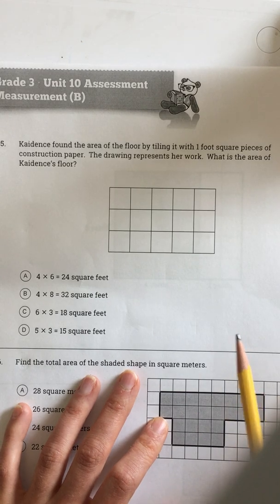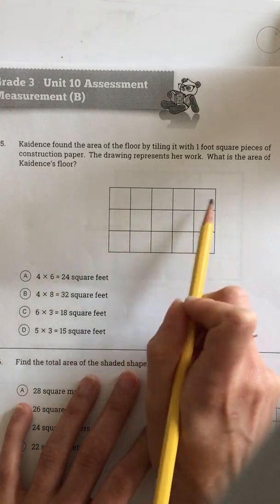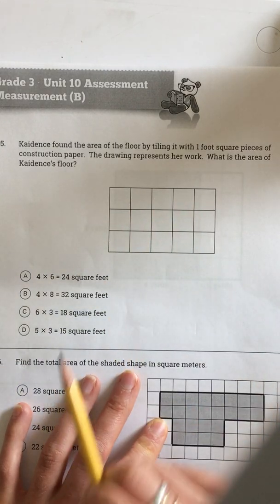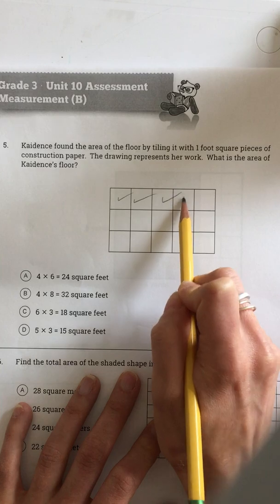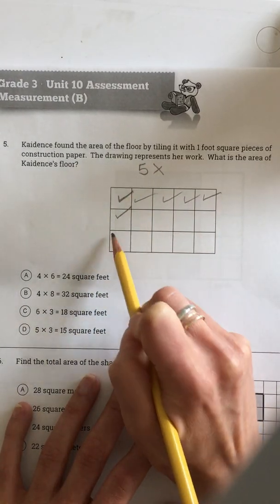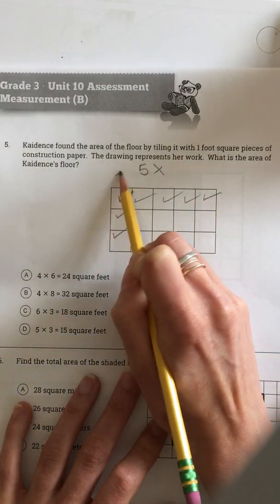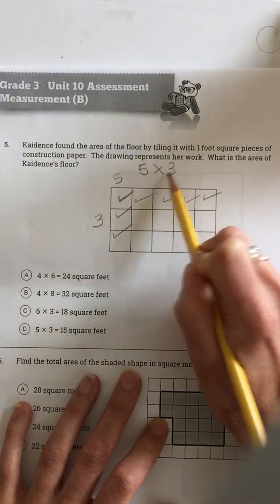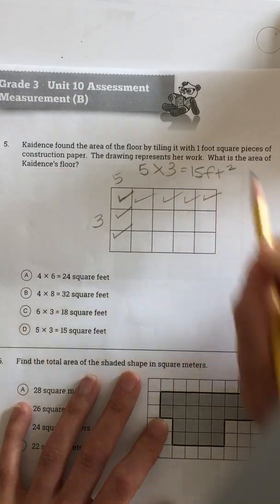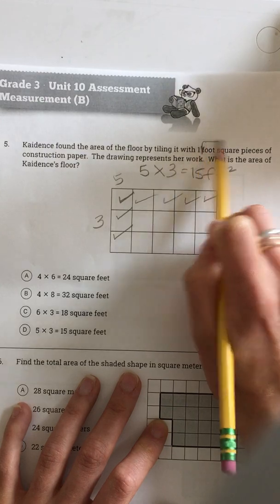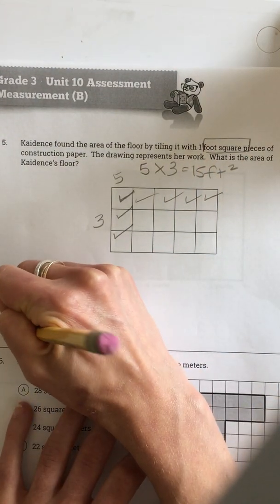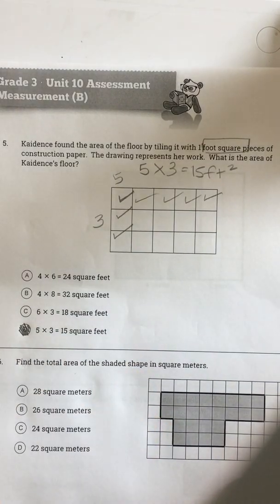Okay, so once again, we're going to do the length times the width, or you can do your array multiplication problem. Either one, you should get the same answer. So I have 1, 2, 3, 4, 5, a length of 5, and a width of 1, 2, 3. It's 5 by 3, which is equal to 15 square feet. I know it's square feet because it tells me right here that we're working with square feet. So 5 times 3 equals 15 square feet. All right.